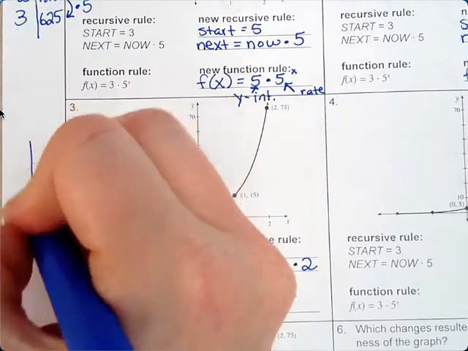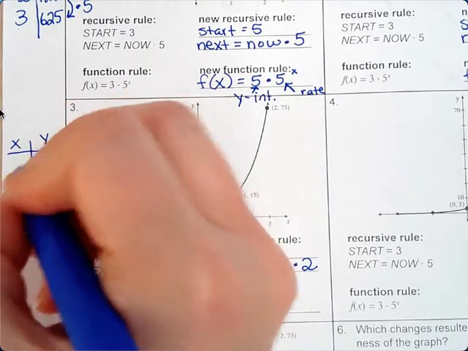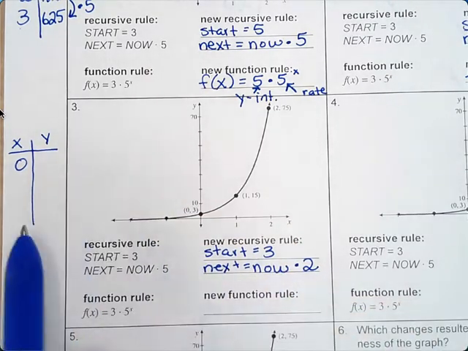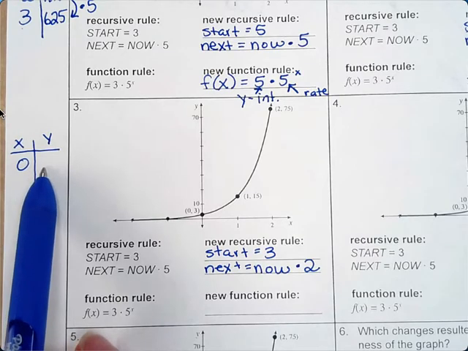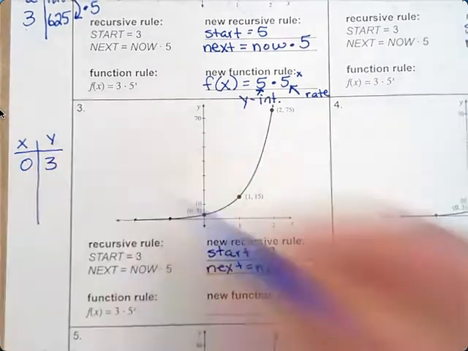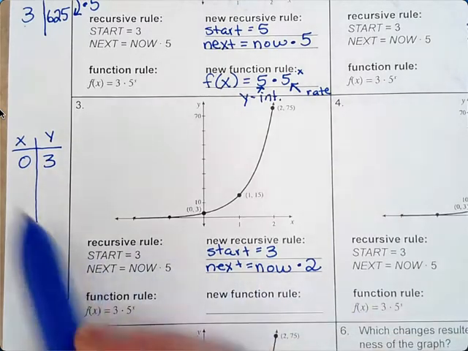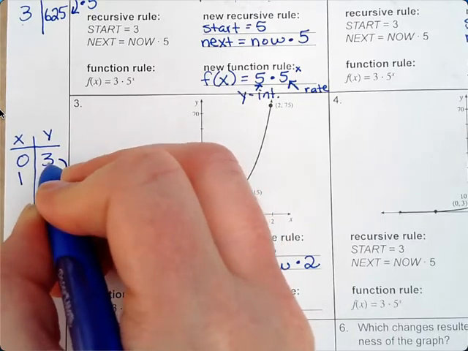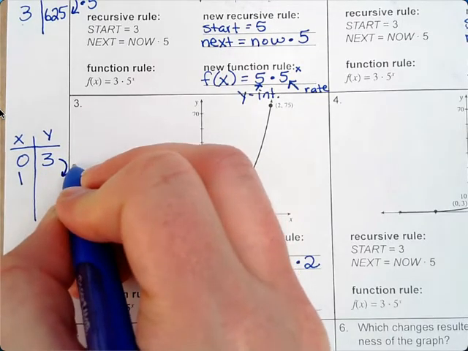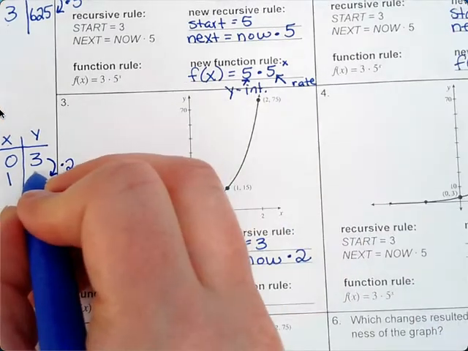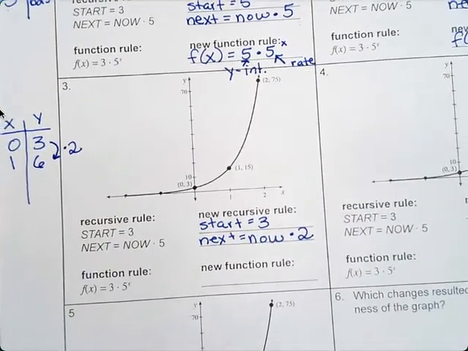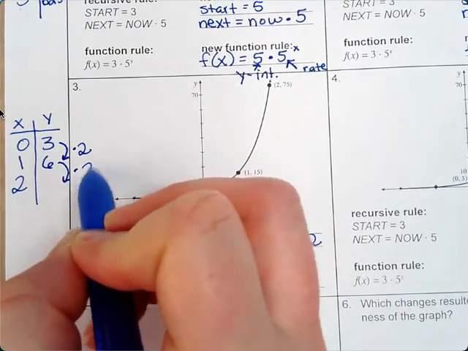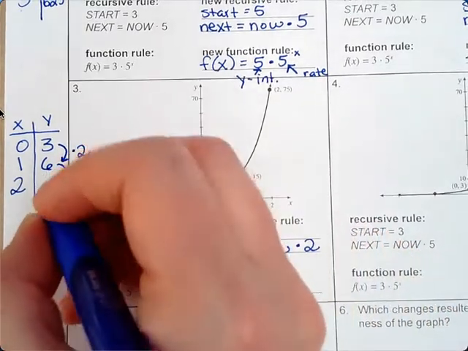So let's make our table of values. So we're going to start with what? What's the start value? 3. Okay. And then when x is 1, what are we multiplying what we have now by? So times 2. So what do we have now? 6. Okay. Number 2, we're going to multiply what we have now, the 6 times 2. That gets us 12.